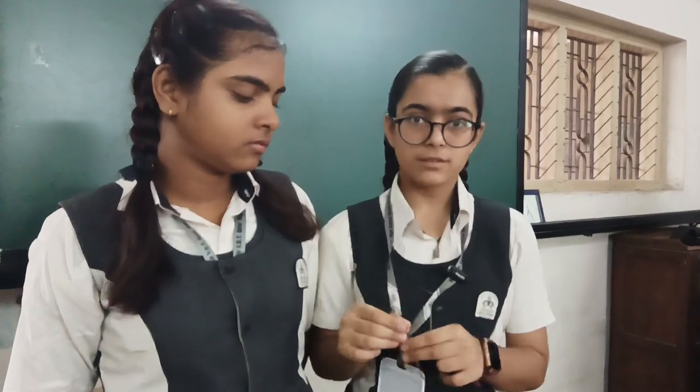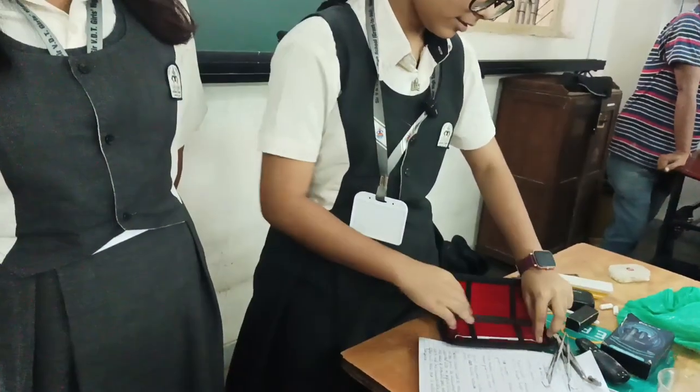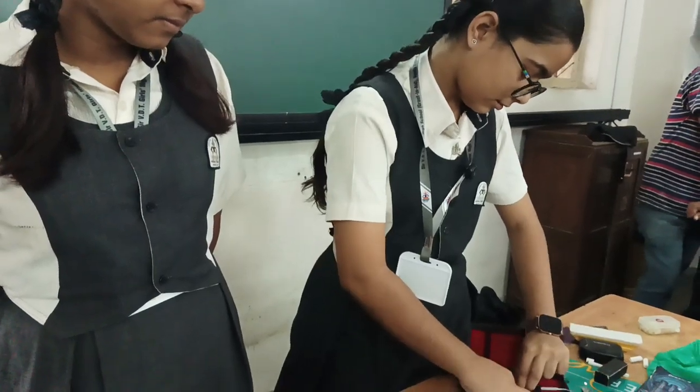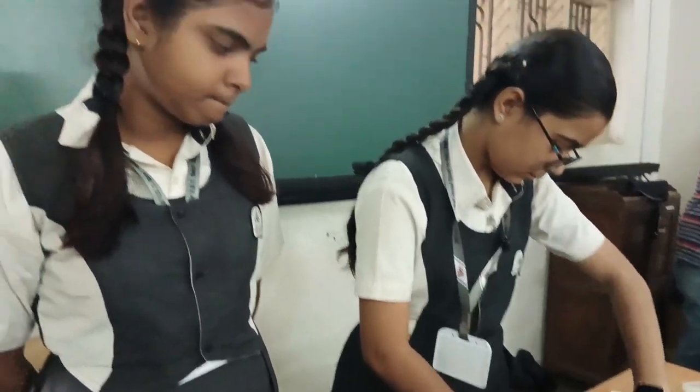This is Sigil tartar scaler. This is also the same use, removes tartar from our teeth. This is Hoy tartar remover. This also has the same function and removes tartar from the teeth.